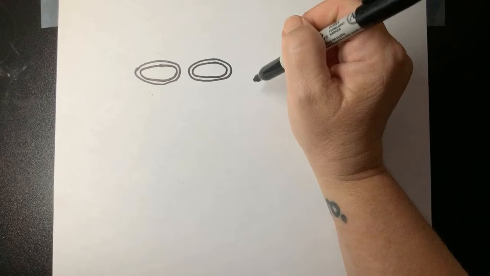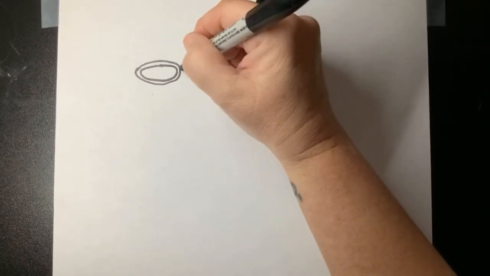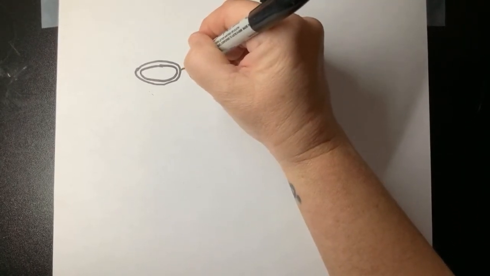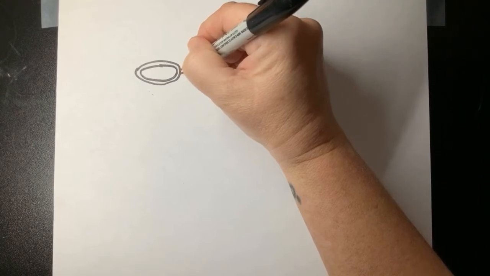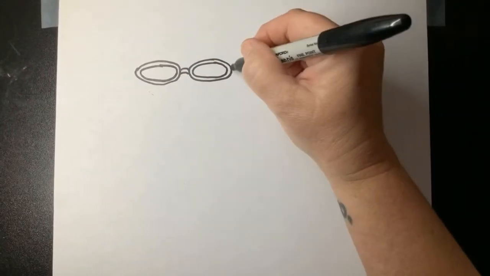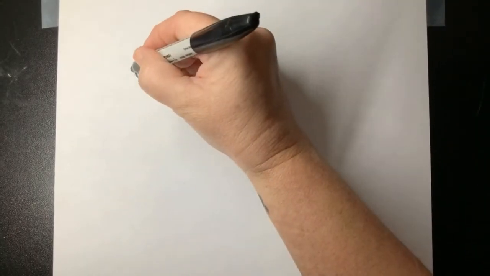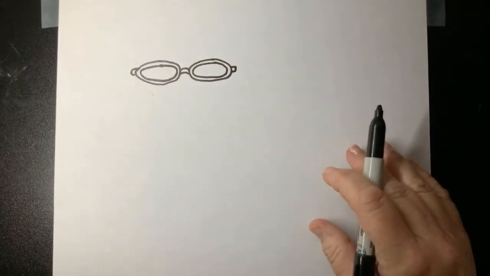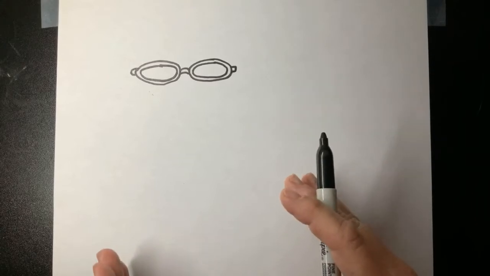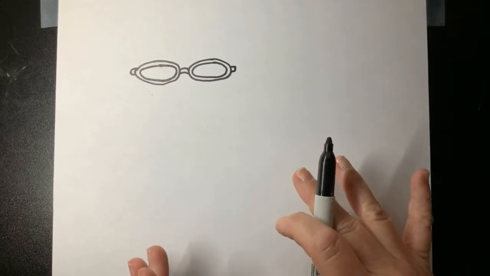Now to put these onto Pete's head, they can't just float like that. So those of us who wear glasses know that there's a nose guard, goes here and here, and then the sides that would go behind your ears. See there? So now we've created Pete's sunglasses.